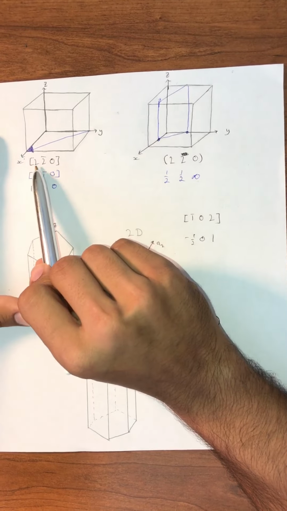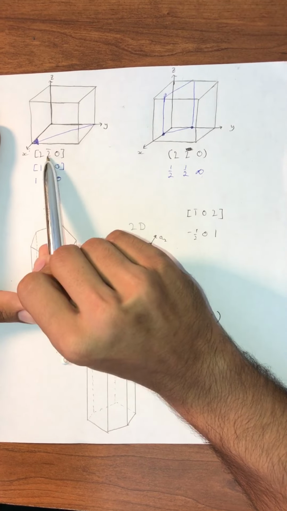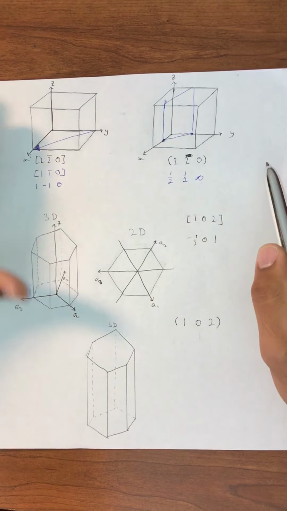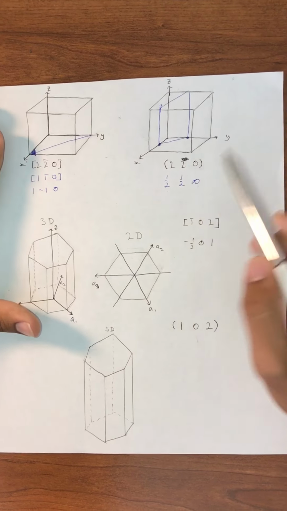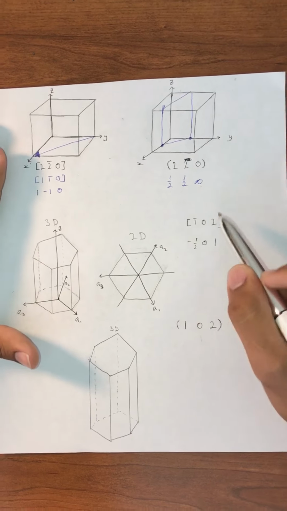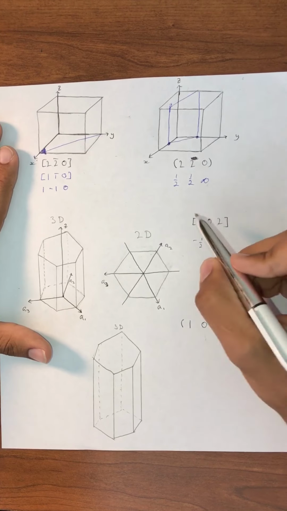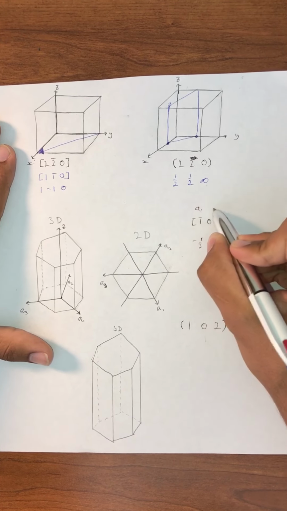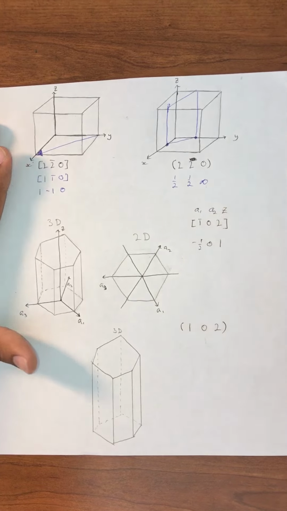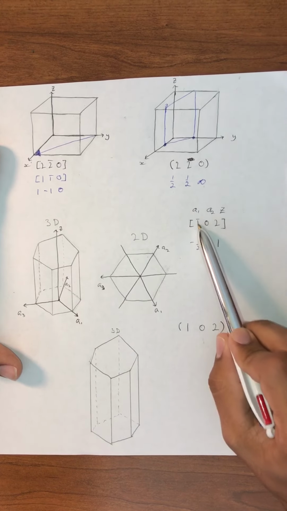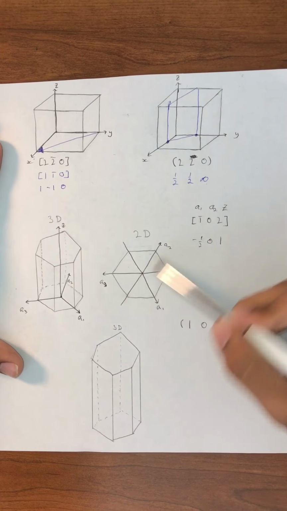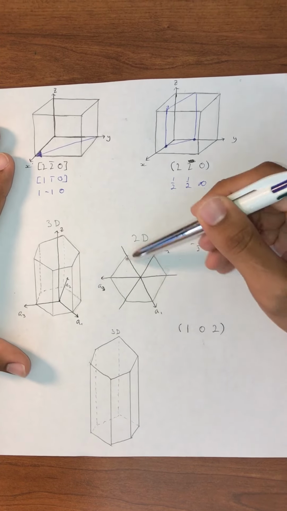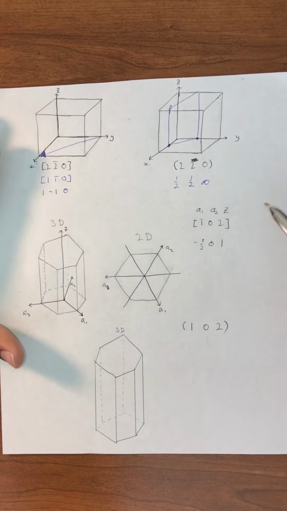In crystalline cells, you have your X, Y, and Z as the elements of the matrices. But this time, when we're dealing with hexagonals, we have A1, A2, and Z. That's how it works. So the first number corresponds to numbers on the A1 axis, the second one the A2, and the third is your Z axis, which is this vertical one.